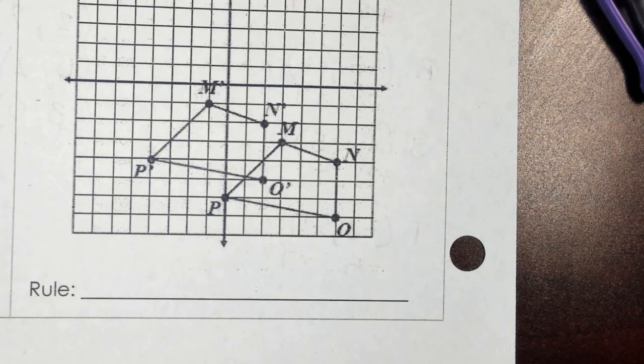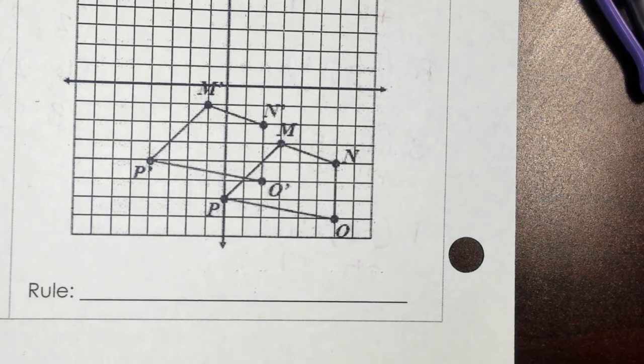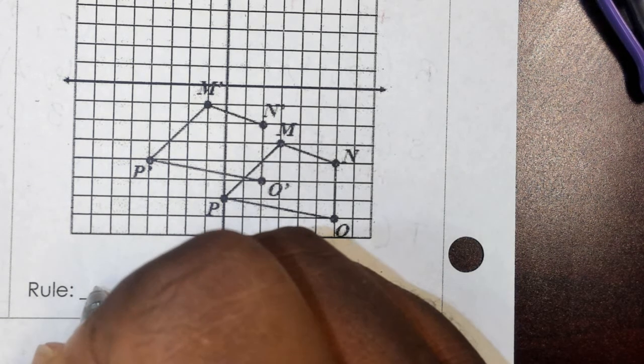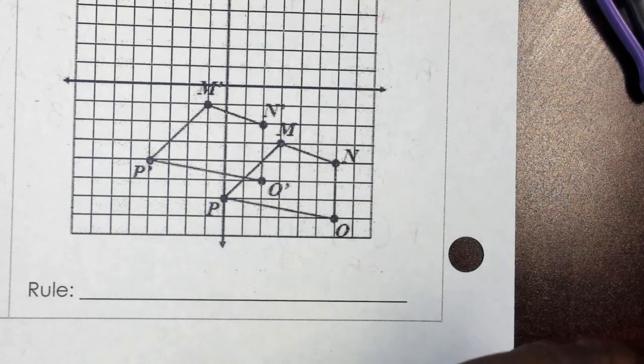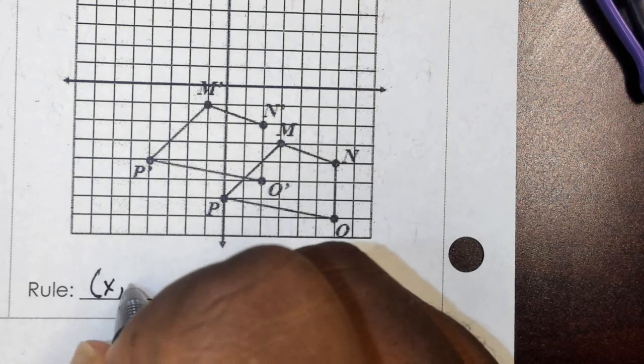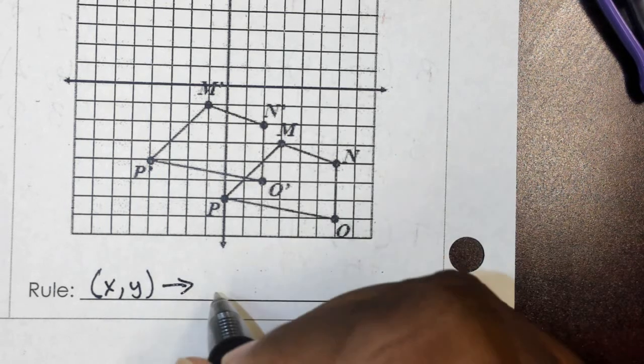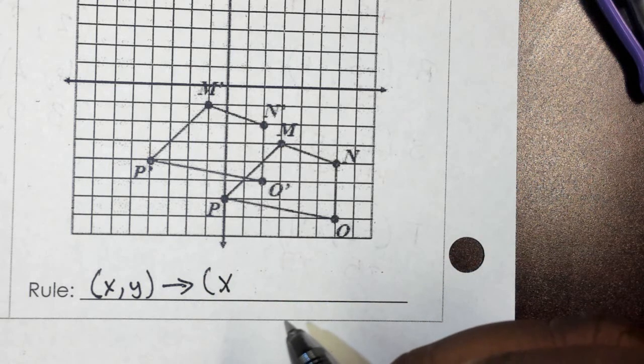Jeremiah, what you got? Just give me the rule, man. Give me my mapping rule. Which one? You said 2 different things. So what is it, man? Can you read the whole thing to me? Lucas, you got it? Yes, sir. Alright. Give me the whole thing. X, Y maps to X plus 4, Y plus 2.